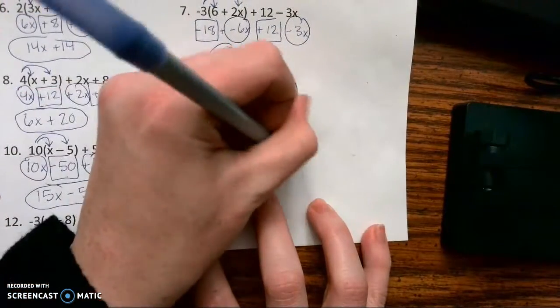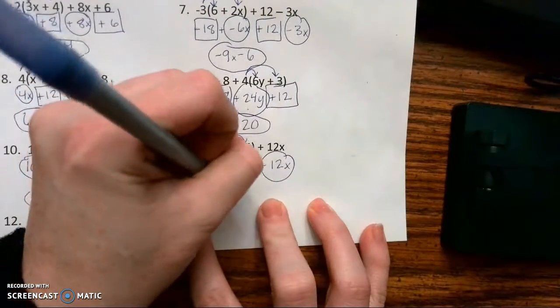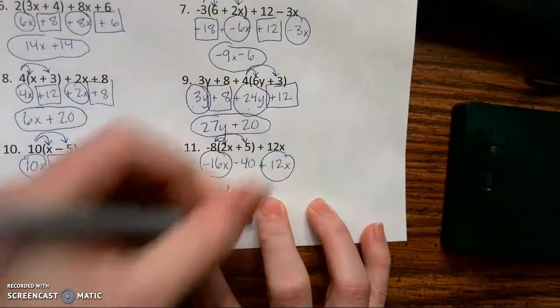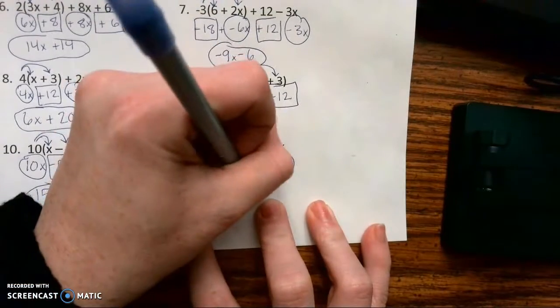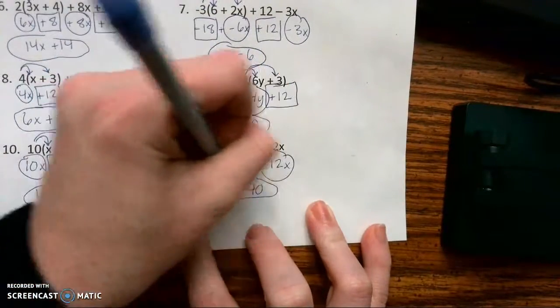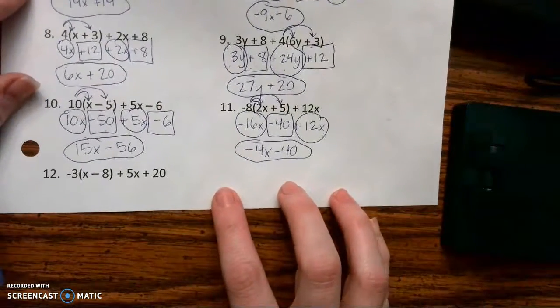So we combine our like terms. I have negative 16x and positive 12x, so that would give me negative 4x. And then this negative 40 is just by itself, so there's nothing else it can combine with, so there's my simplified expression. All right, last one.